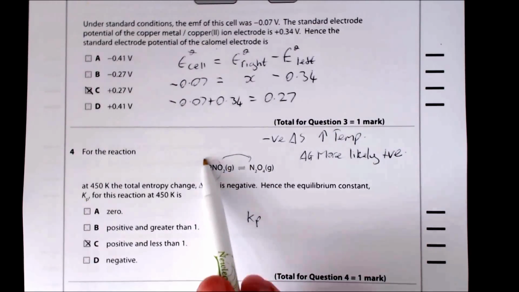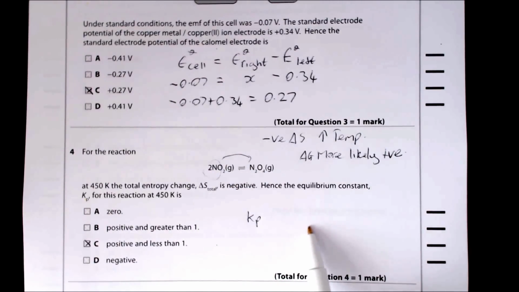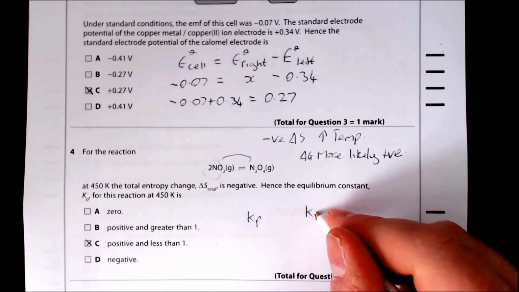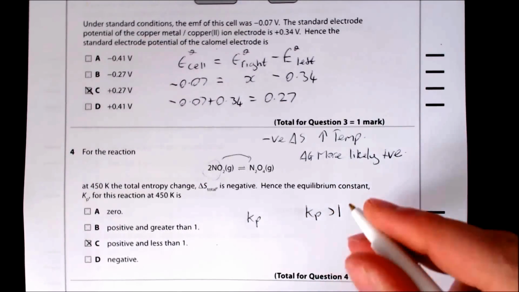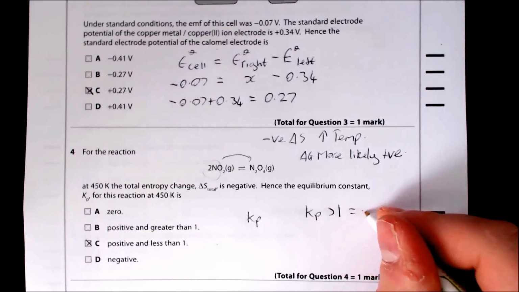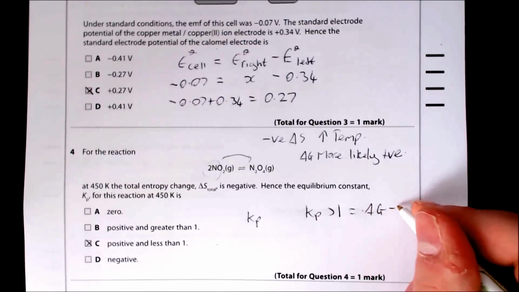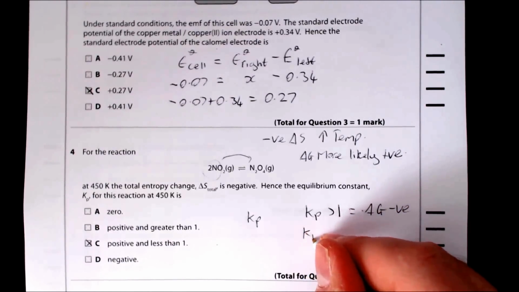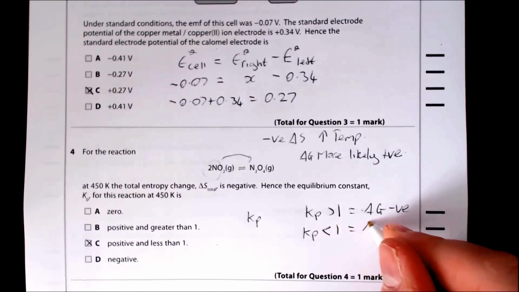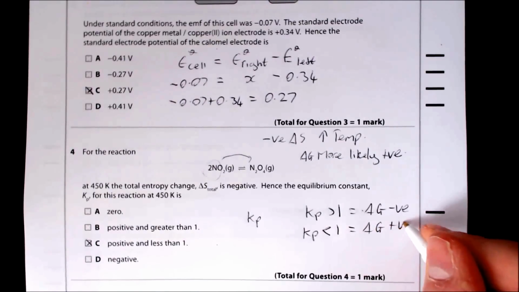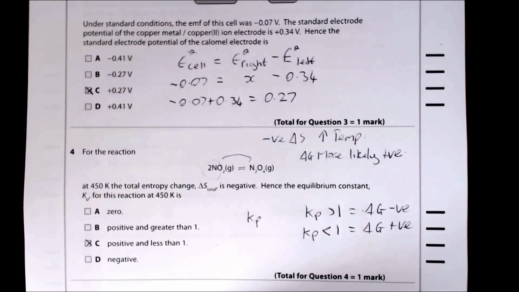So if this number is going to be bigger as a fraction, that's the bottom number for Kp, then obviously our value is going to be less than 1. So that's quite a tricky one. But as a general rule, to help you out a little bit, Kp is greater than 1 when delta G is negative, and Kp is normally less than 1 when delta G is positive. So there's quite a bit to think about in that one, but that one's C.